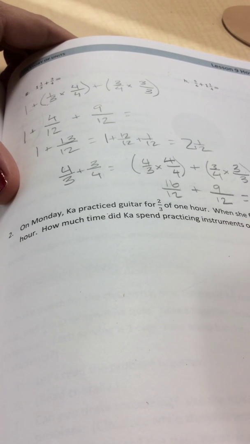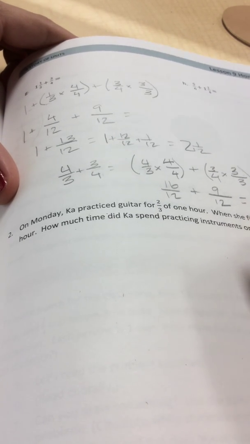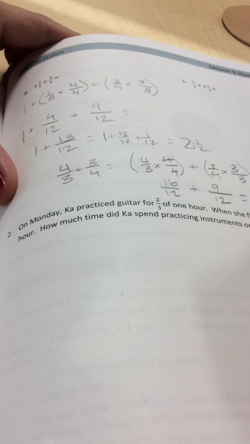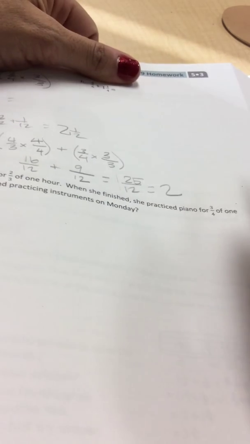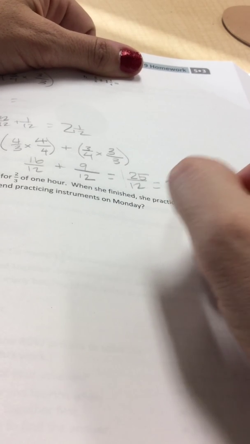We add those together, we get 25/12. 12 goes into 25 2 times with 1 left over, so 2 and 1/12. You would get those either way.